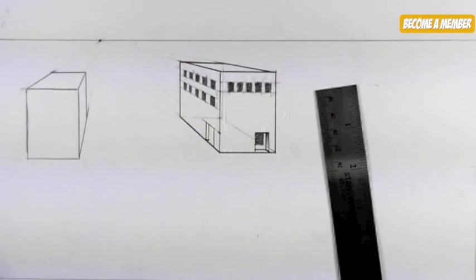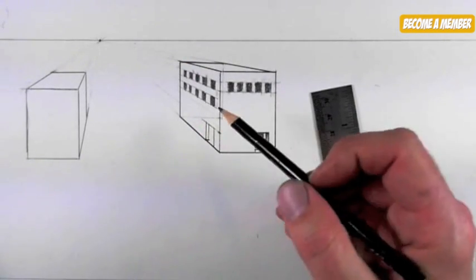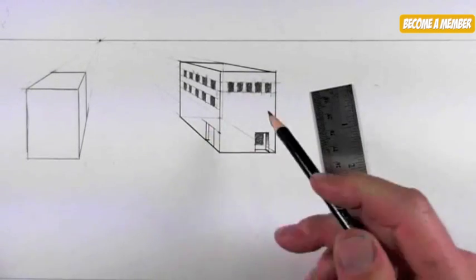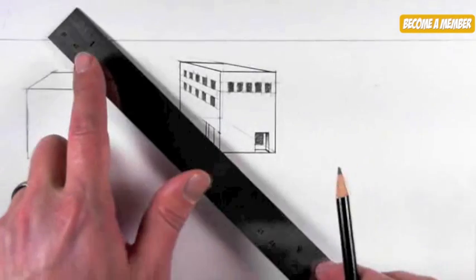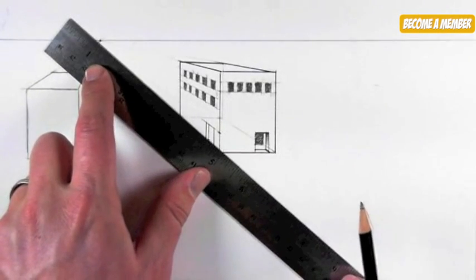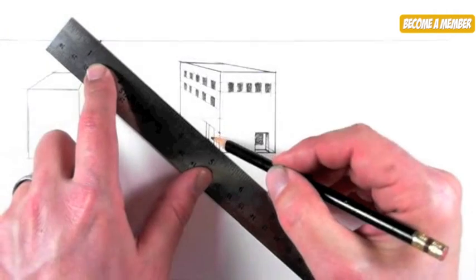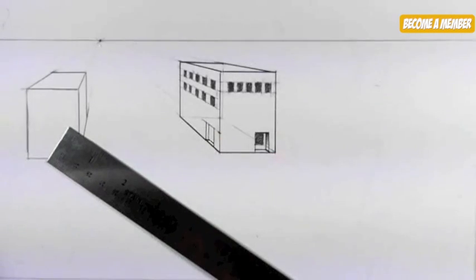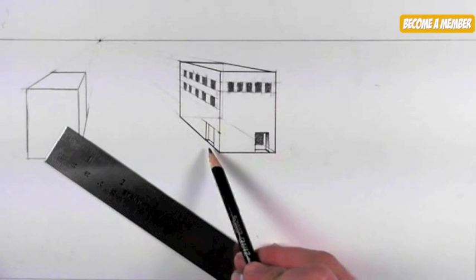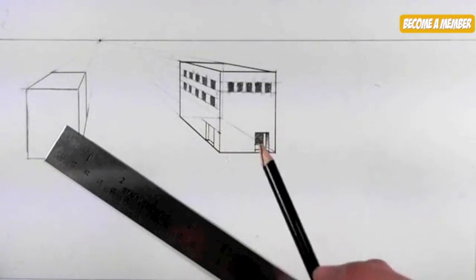Just like that. Now, from this little corner that has developed, because I drew that, we're going to need to draw a line back to the vanishing point from that corner. Just like that. Now we have created a recess that goes into the building.